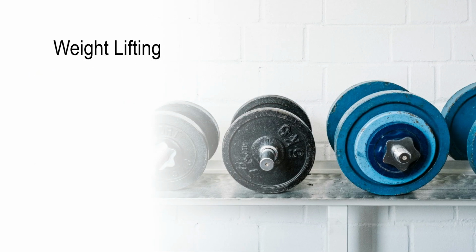Now, let's discuss weightlifting. This factor involves the physical effort required to lift, carry, or push heavy objects.